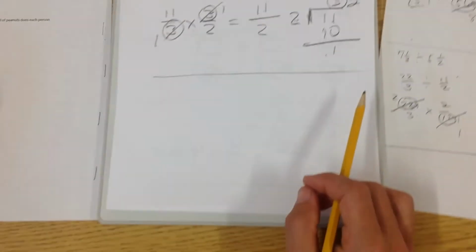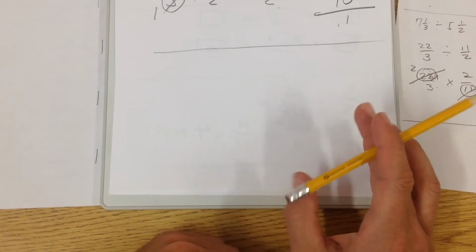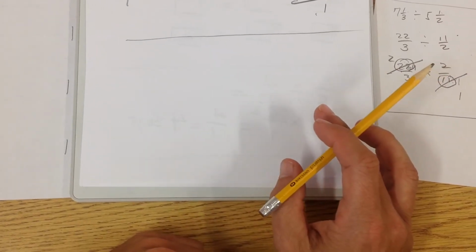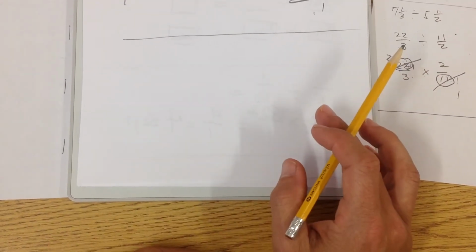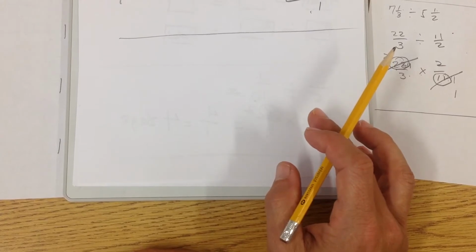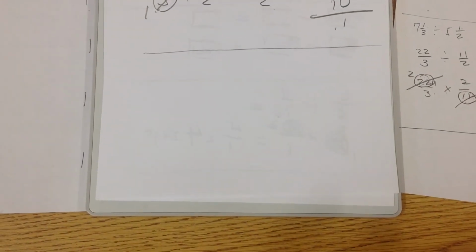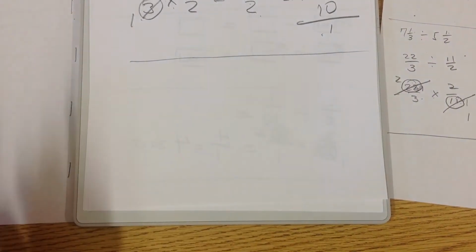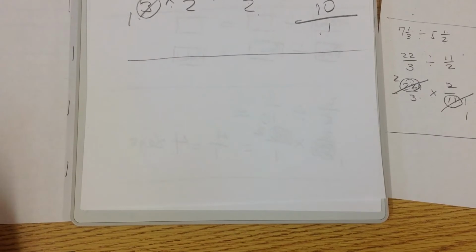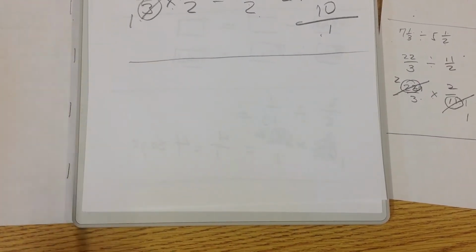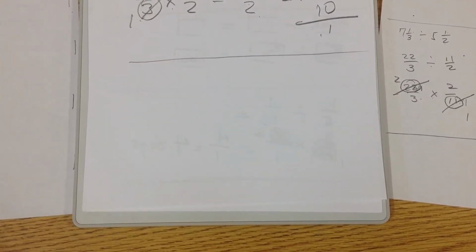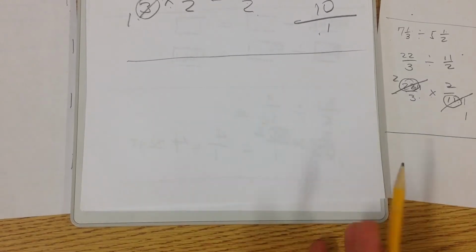4 people share 2/9 of a pound of peanuts equally. What fraction of a pound of peanuts does each person receive? So anytime they give you the total and ask how much each person gets, it's division. But you have to understand this particular problem is different because they give you the 4 people first and the 2/9 last.